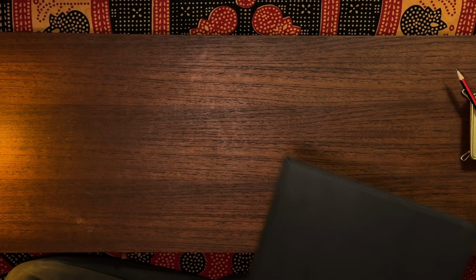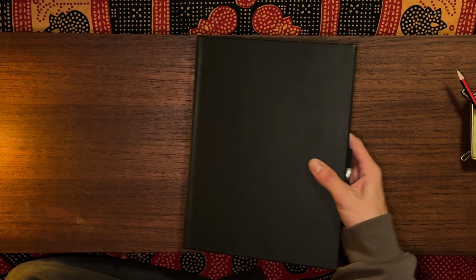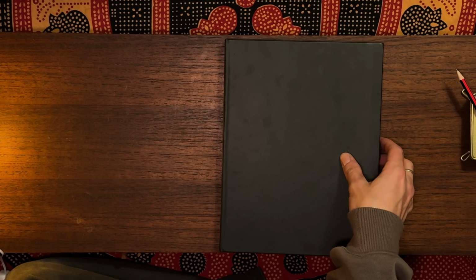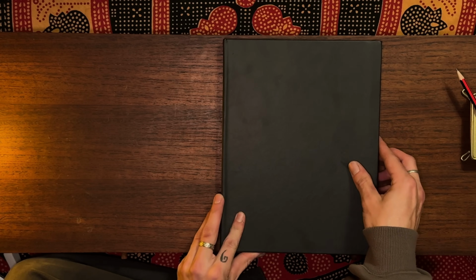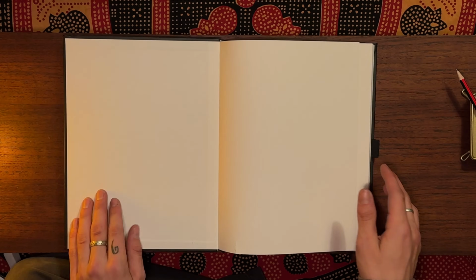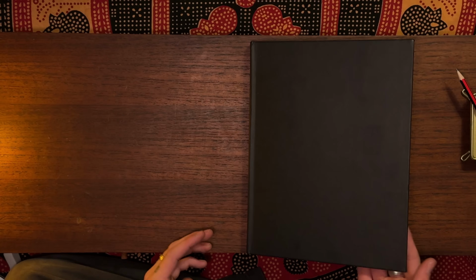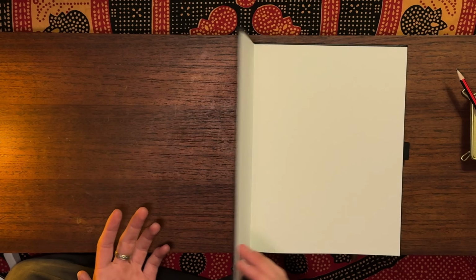Alrighty, so this is a brand new sketchbook. I haven't done anything in it yet, so my thoughts are I'll try to use it mainly for ASMR.